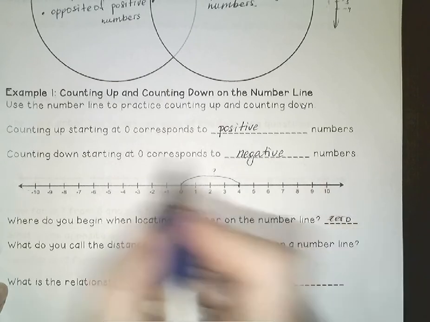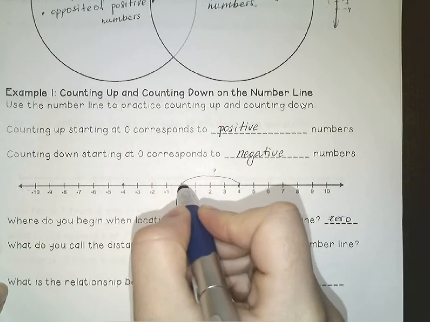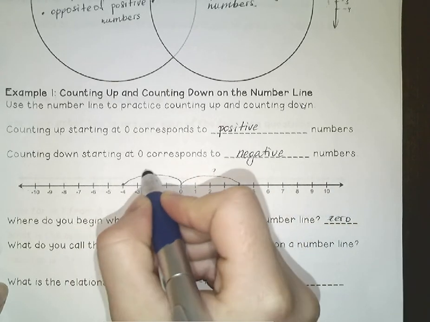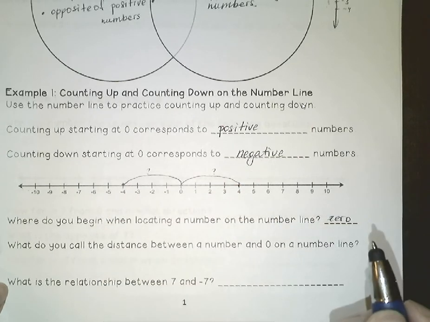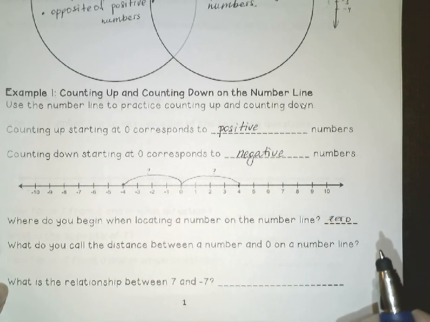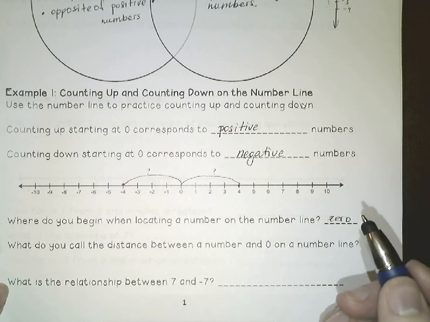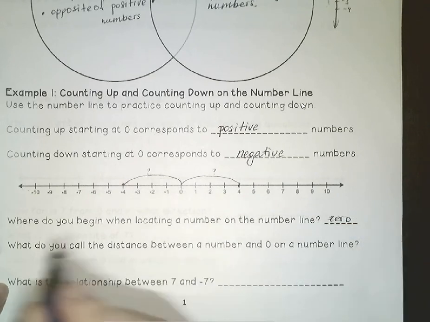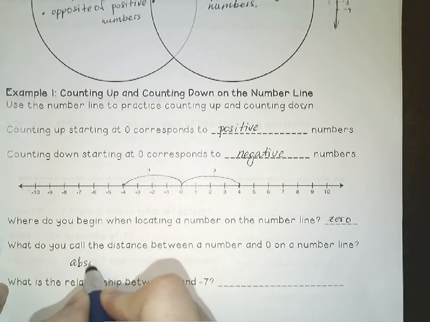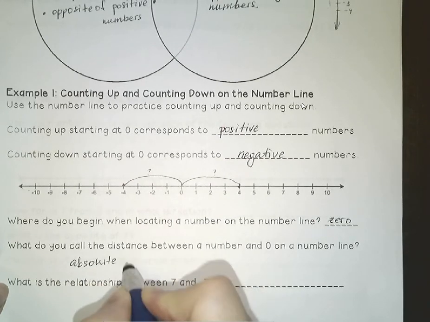Or if I choose -4, what will be the distance from 0 to -4? That is called absolute value. Absolute value is the distance between the 0 and the number on the number line.